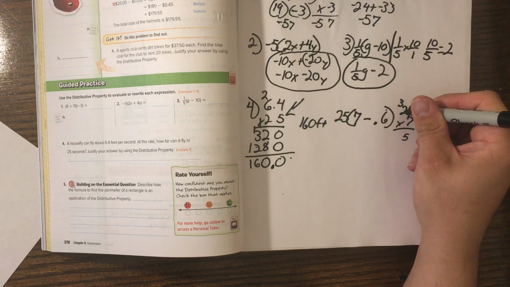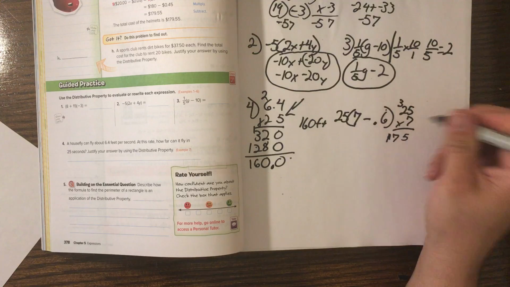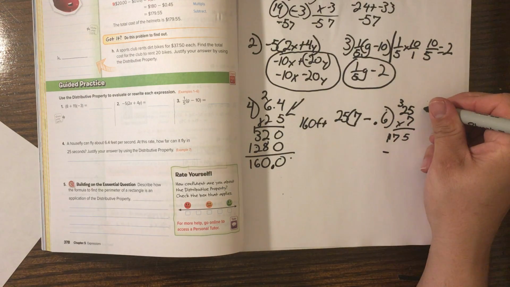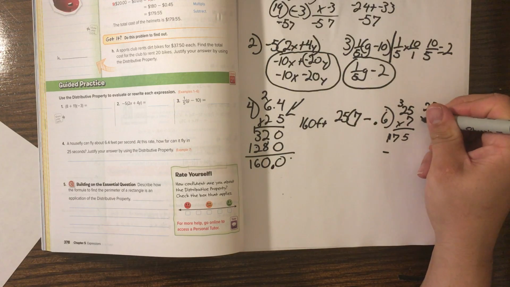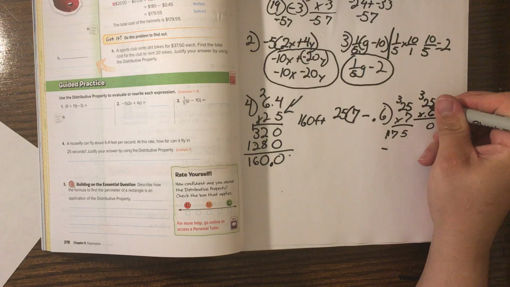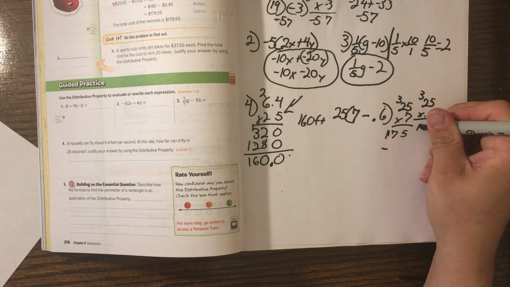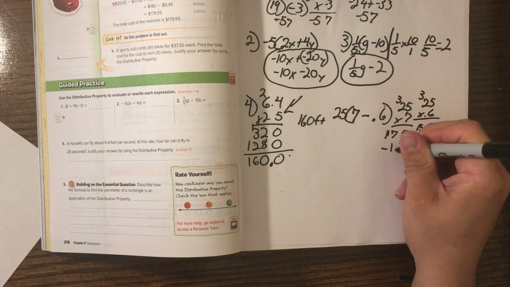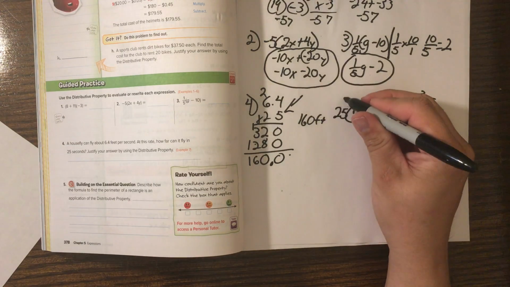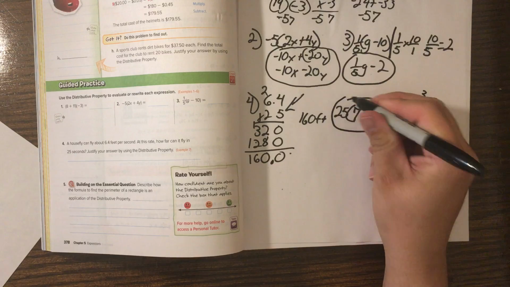So 2 times 7 is 14, 15, 16, 70. So I got 175. And then I would subtract this 0.6 times 25. So I have 25 times 0.6. So I'd take 15 from it, and I'd get 160 that way. So this would be the correct way to write it the way that they want you to.